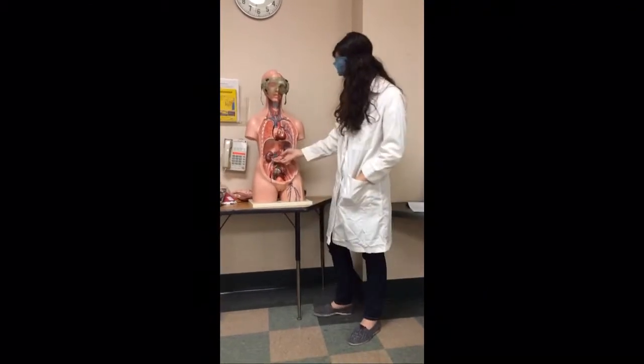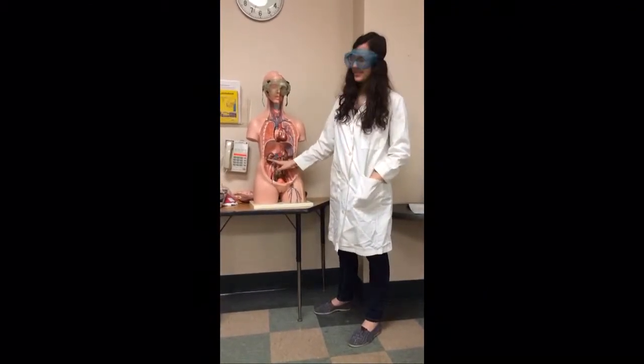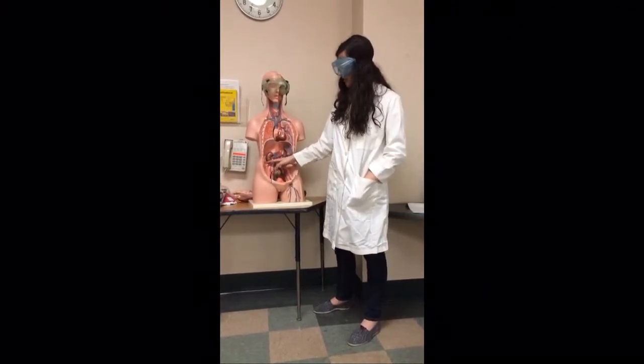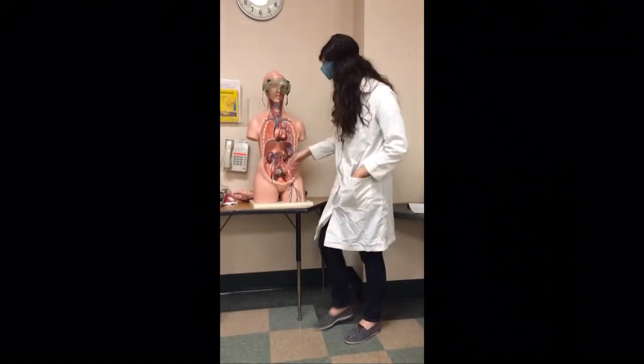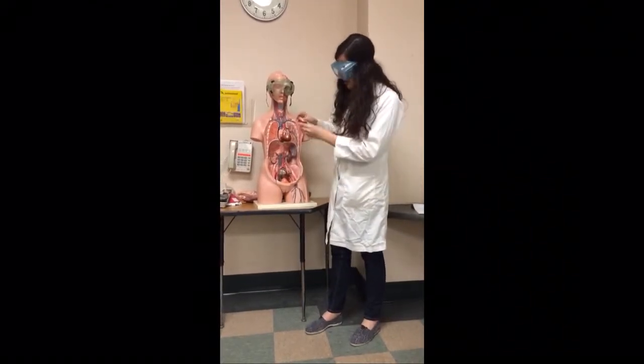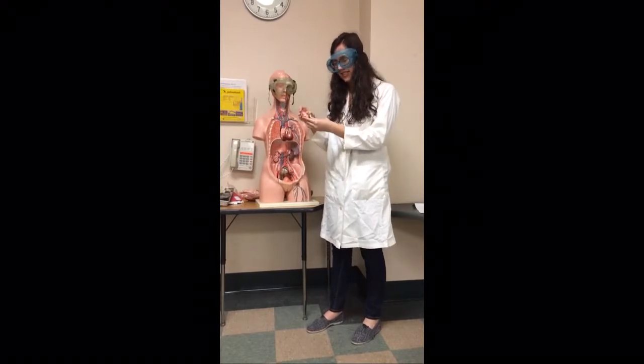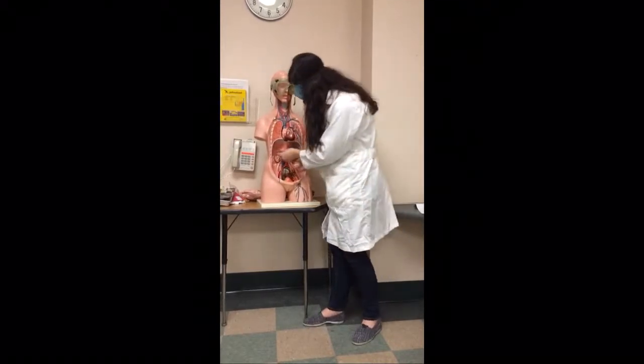First, let's talk about Stacy's external kidney. This is the outer part of Stacy's kidney, known as the renal capsule. You can see here the inside of Stacy's kidney, which is very small.